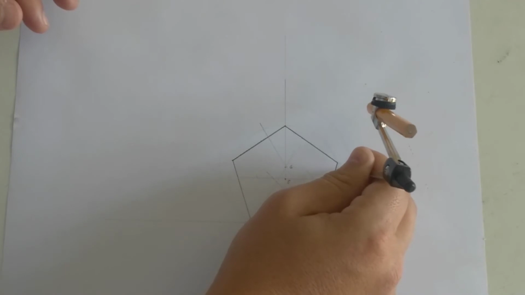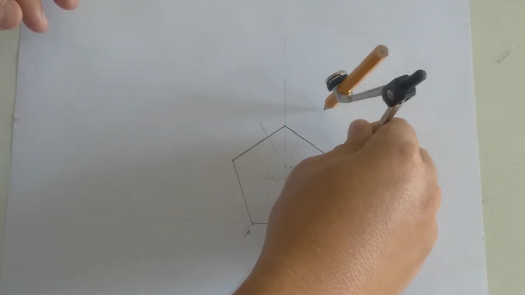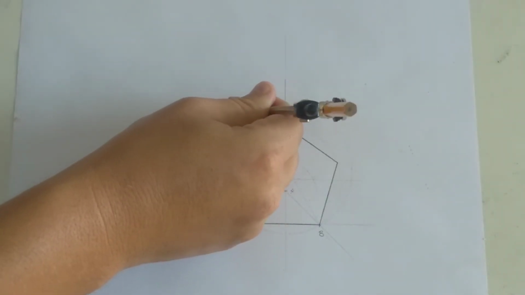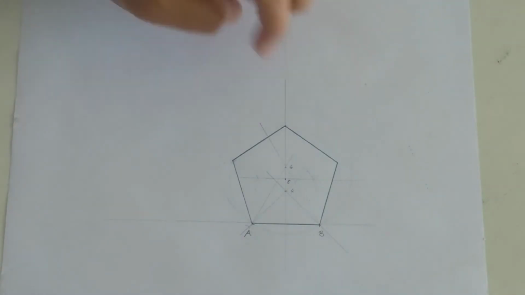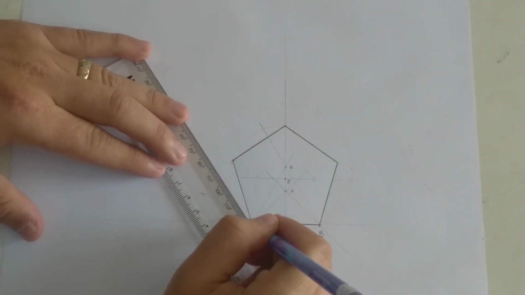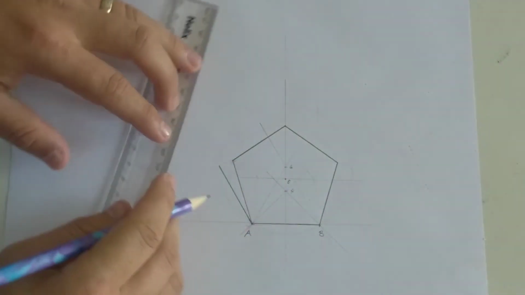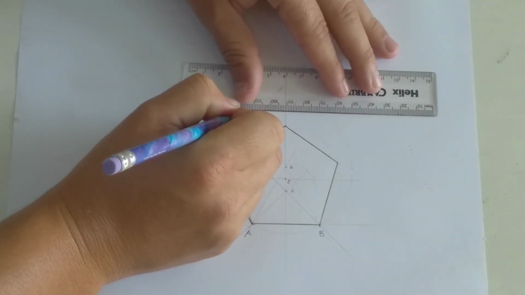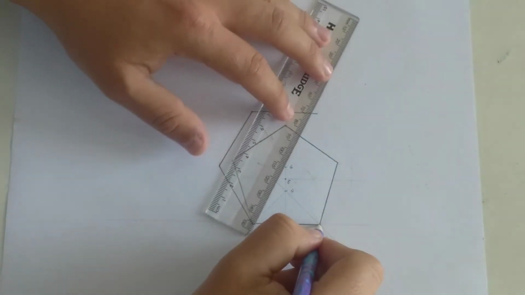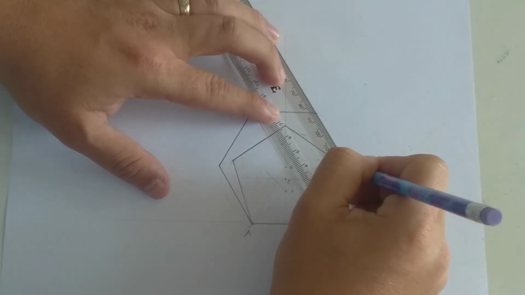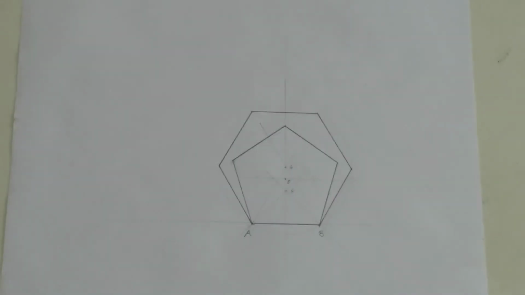Hexagon is one of the polygons that is going to be, or has to be, a perfect drawing. And if you notice, the two arcs would intersect there, so that means that we're going in the right direction. So again, hexagon following this process will give you a perfect drawing. So we draw the sides. And here we have the hexagon.